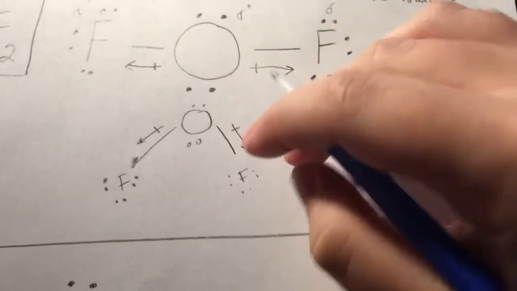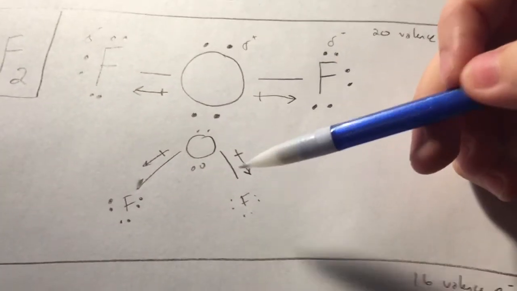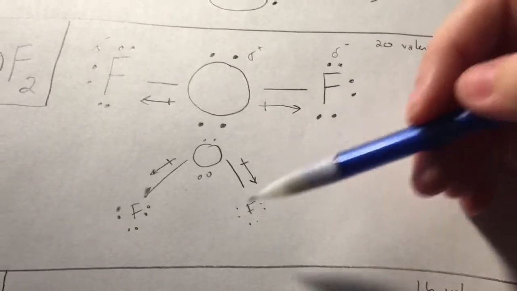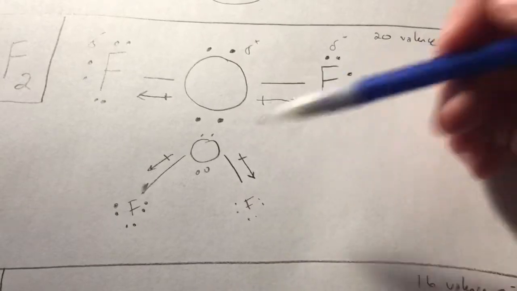So here is a rough idea of what the molecular geometry will look like, since it's bent.